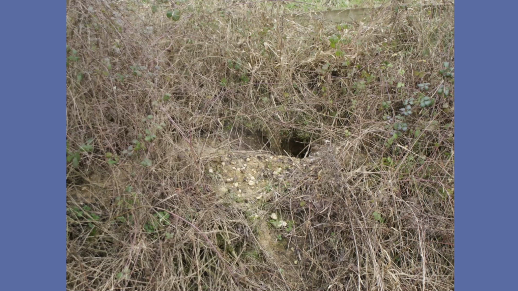But it's always worth keeping your eye open with things like this, because you will get those sightings if you're standing quietly somewhere for a little while and just looking.